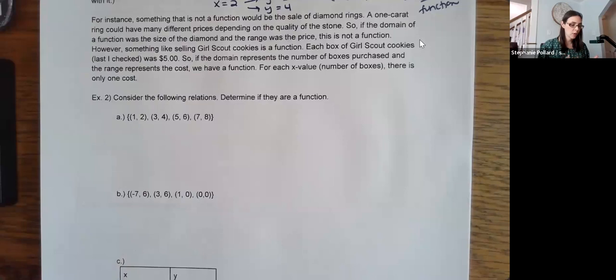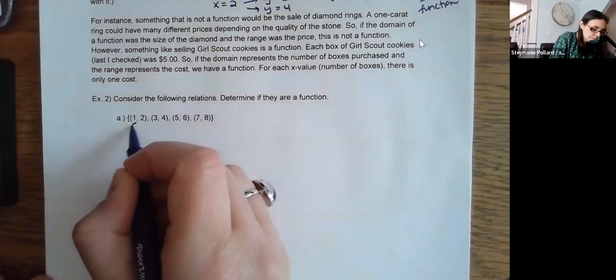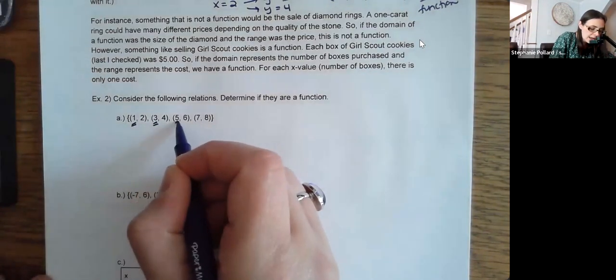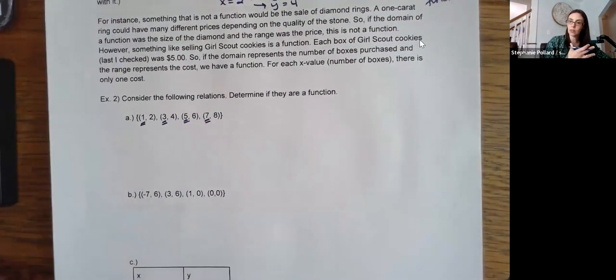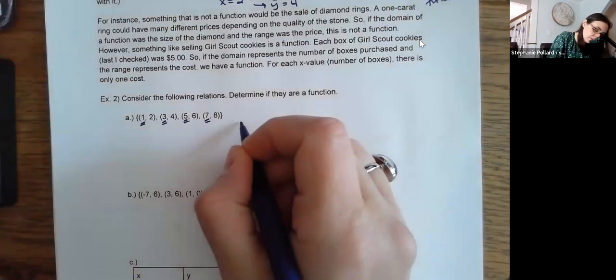So what I'm going to do here is look to see if those x values are being repeated. If I look here, I have the x values of 1, 3, 5, and 7. I don't have any repeats. Each x value is unique and has only one output. So this is perfectly fine. This is a function.